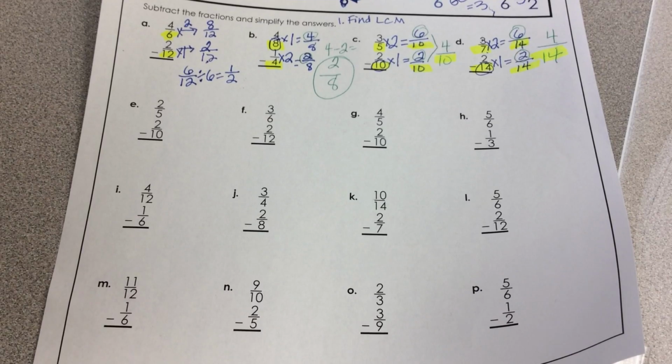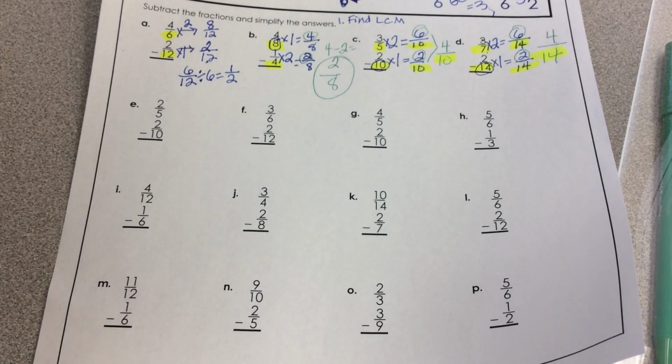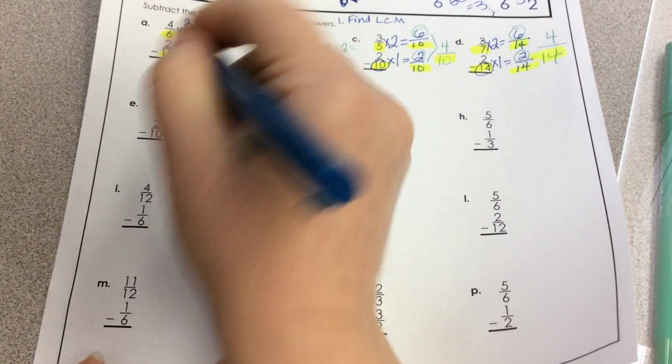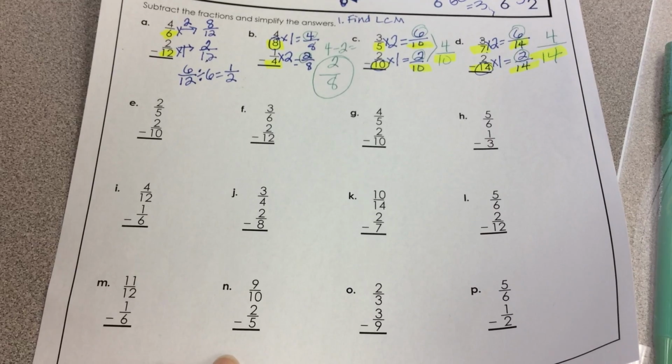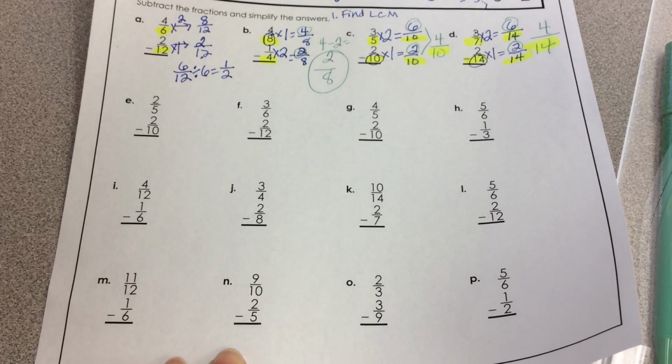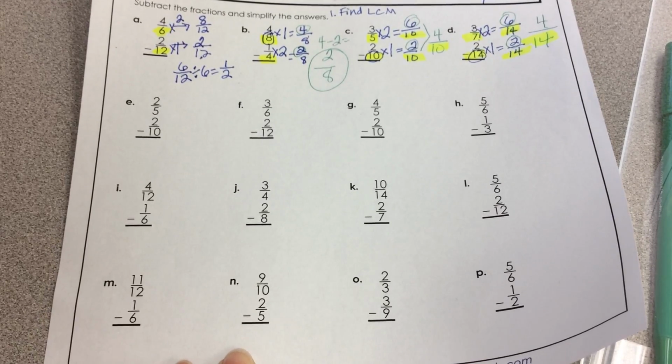Now, those of you that were struggling with this, most of you, I wrote the steps on your paper. So I want you to now pause the video, and I want you to try to do some of these on your own. And then you can restart the video when you're ready to check your work. I'm not going to break down every single step from here on out. I'm just going to do it.